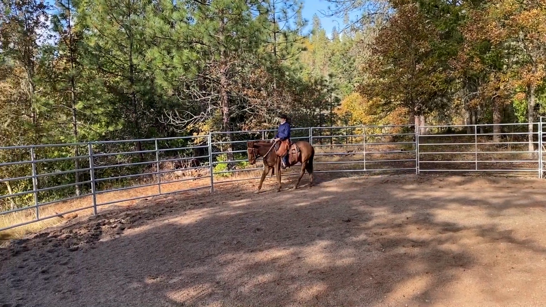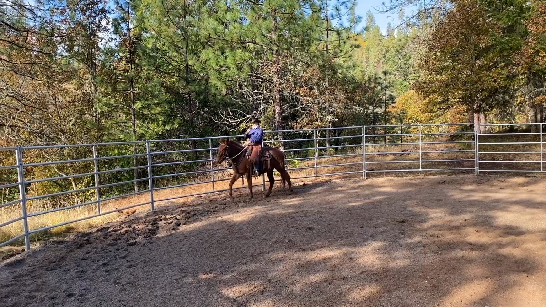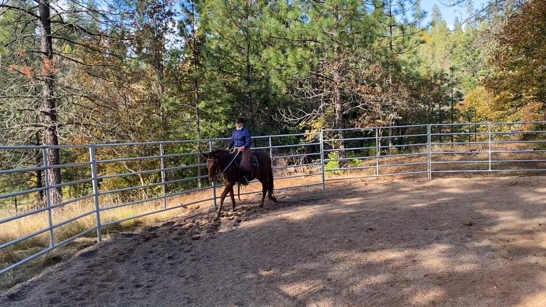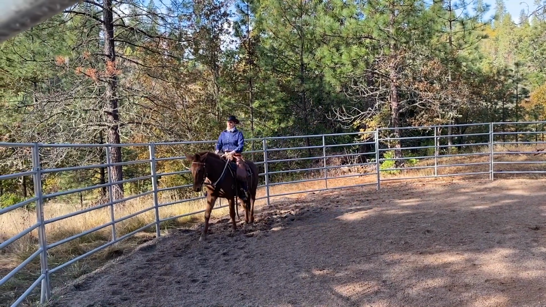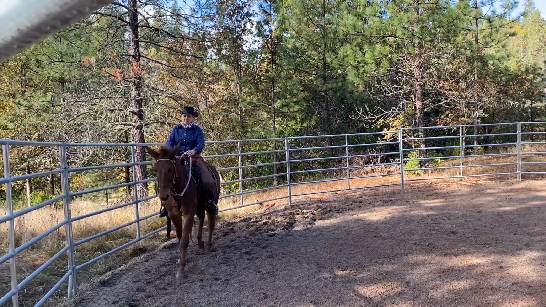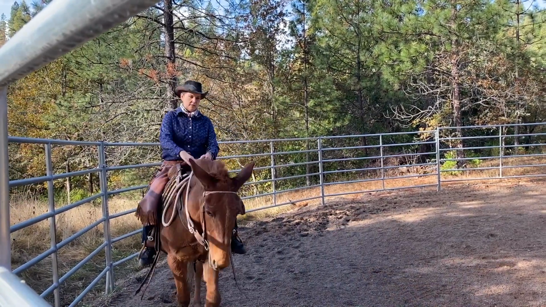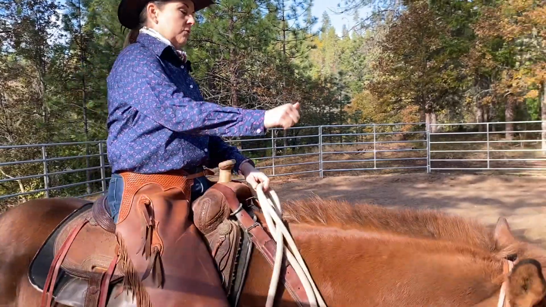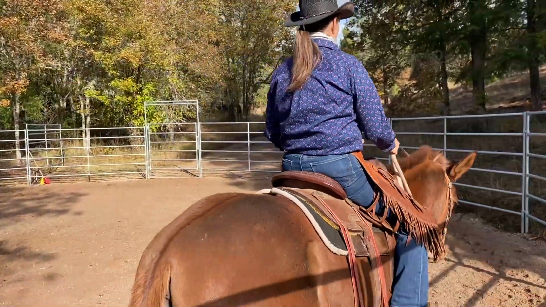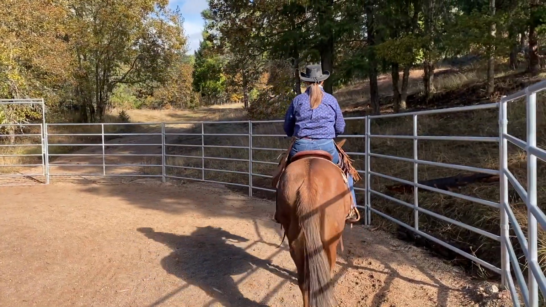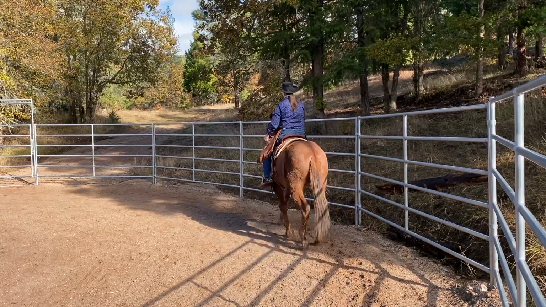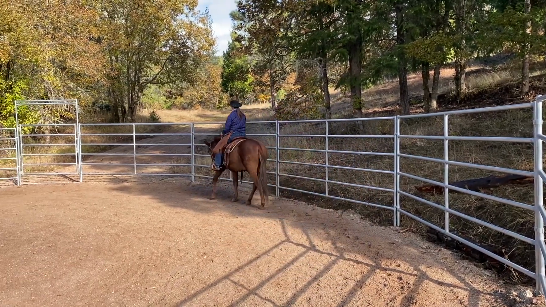Now we take it down to the walk, and here's our next little piece of the puzzle. Once we get him tipping his nose left and right, no problem, able to straighten him out, he's following that nose. He's not running through his shoulder. We're not cranking his head one way or the other. He's light and he's responsive and he's ready to go. We got a little bit of an impulsion problem here. I got to push him forward.